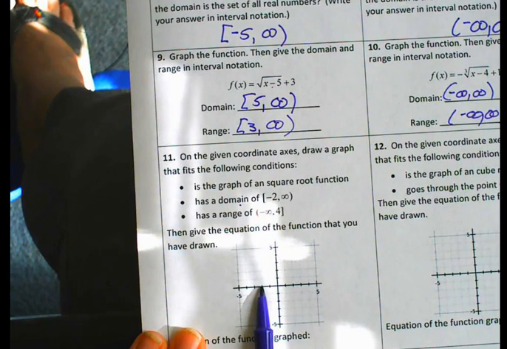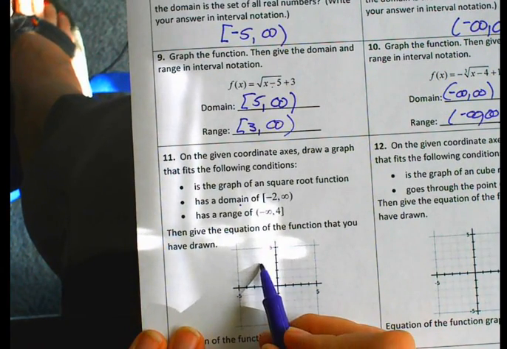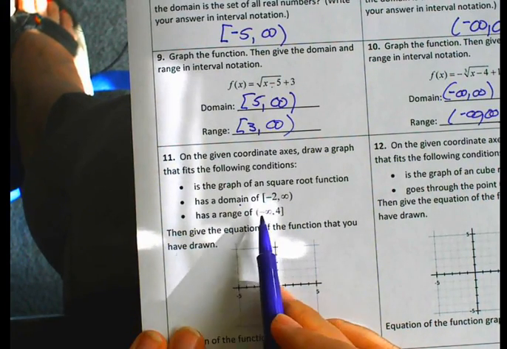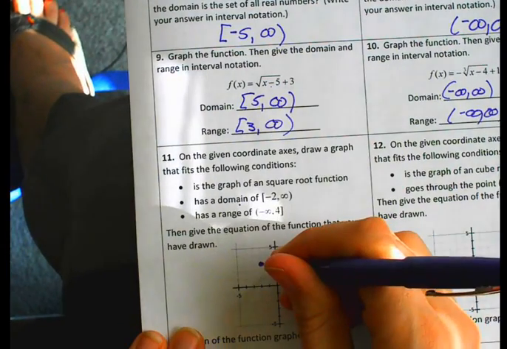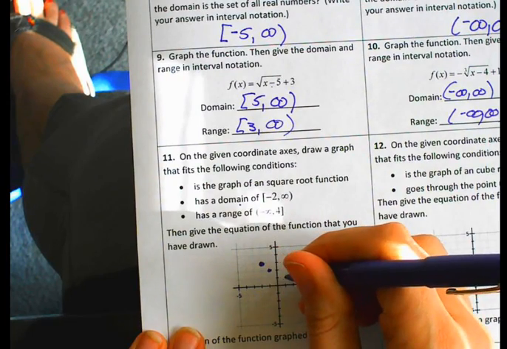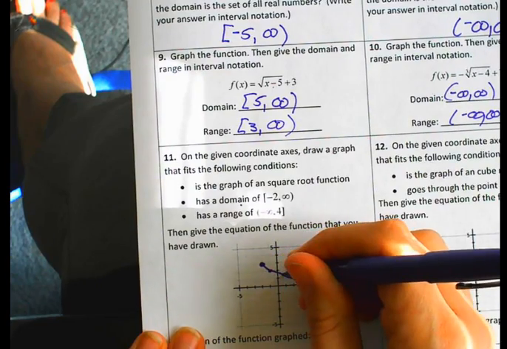Okay, and then the range is -infinity to +4. So that means that my starting point has to be here. Okay. And because the range is -infinity, I know that it's going down. So I know that my graph has to look something like this.